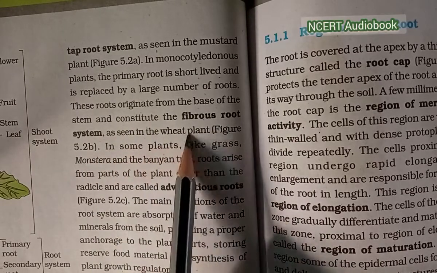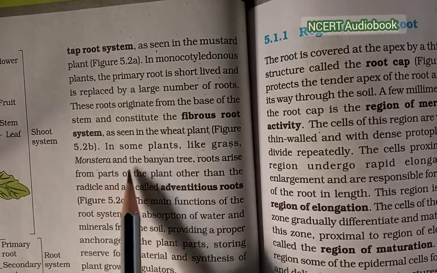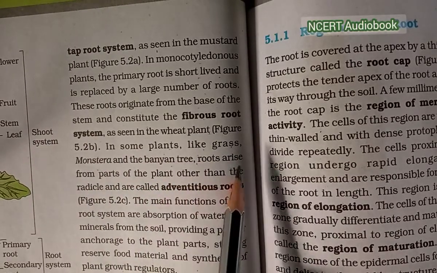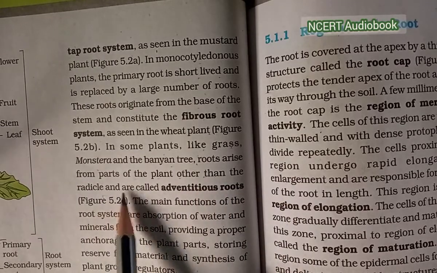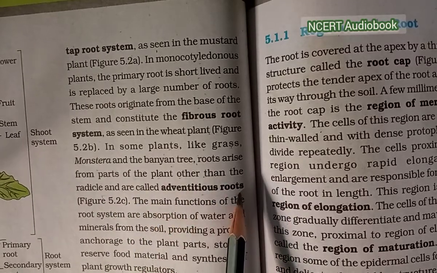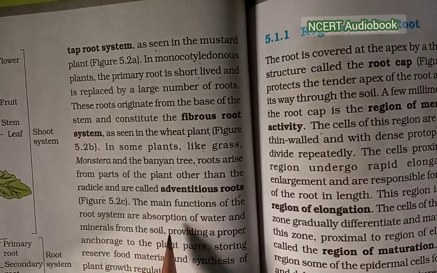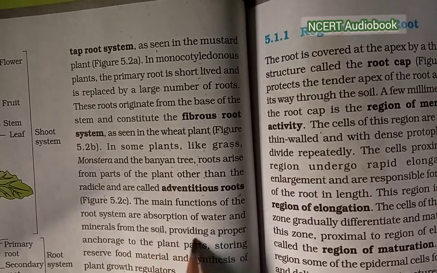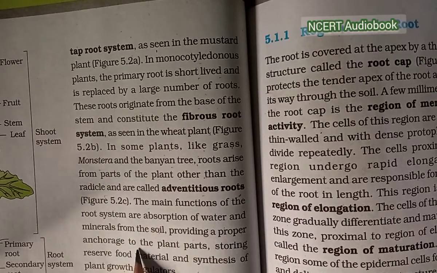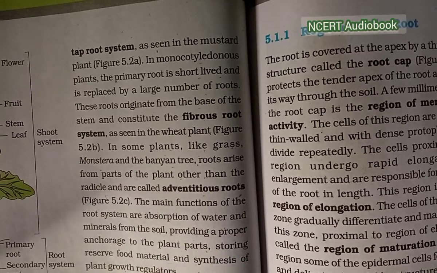In some plants like grasses, Monstera and the banyan tree, roots arise from parts of the plant other than the radicle and are called adventitious roots. The main functions of the root system are absorption of water and minerals from the soil, providing a proper anchorage to the plant parts, storing reserve food materials and synthesis of plant growth regulators.